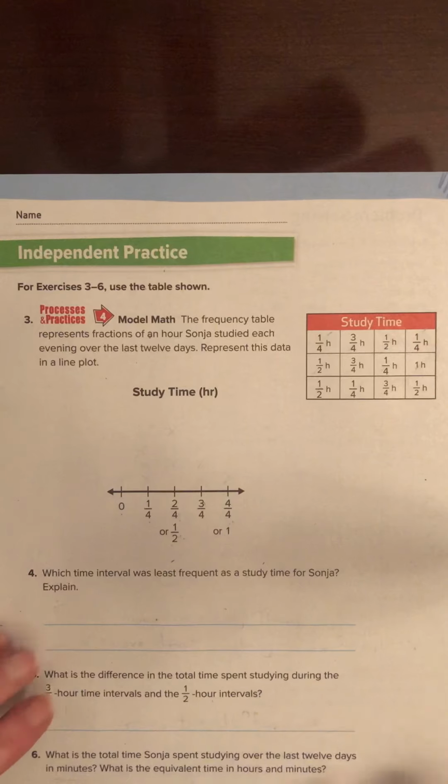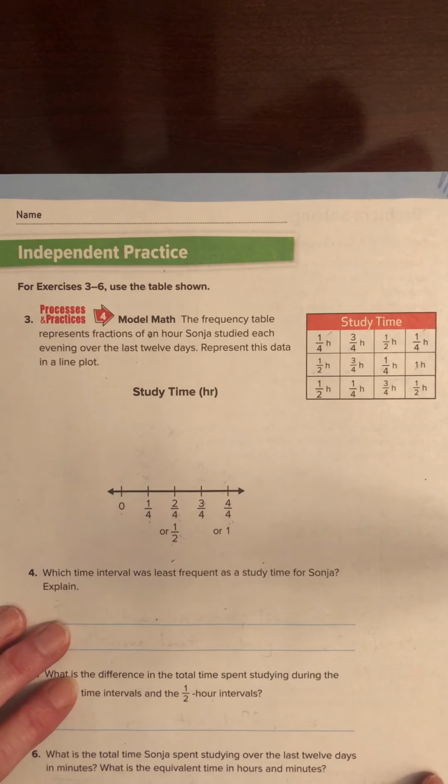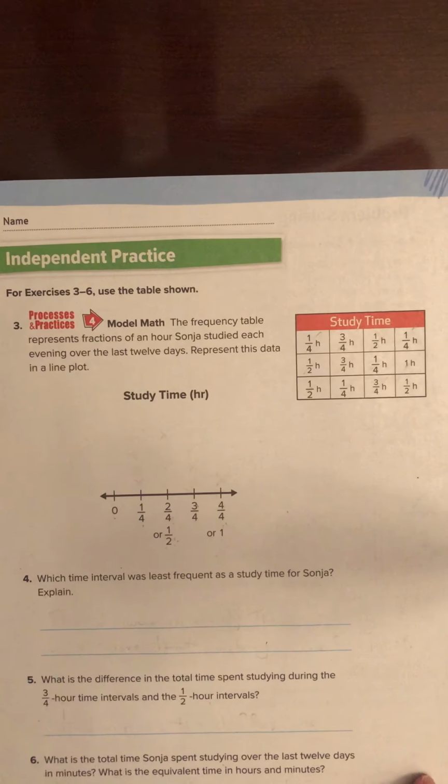This says the frequency table represents fractions of an hour Sonia studied each evening over the last 12 days. Represent this data in a line plot.